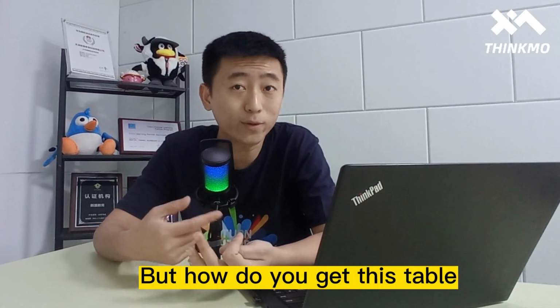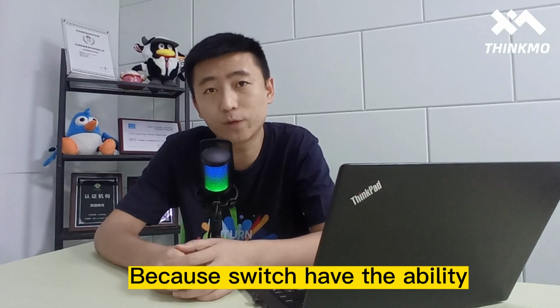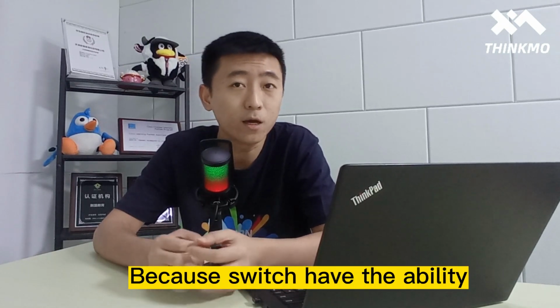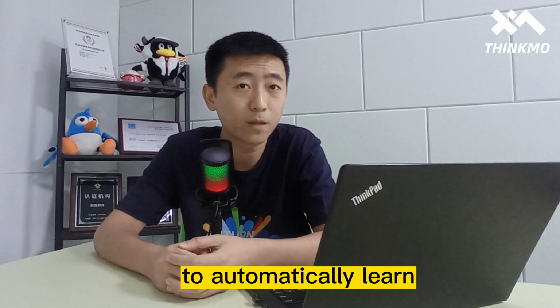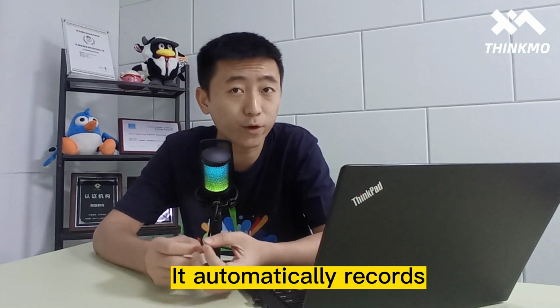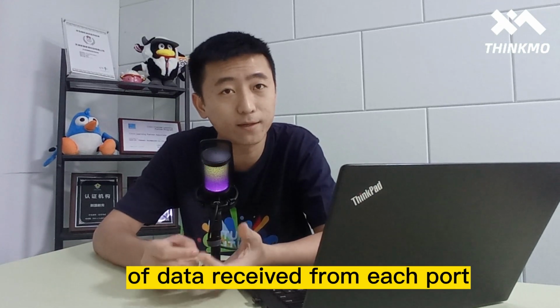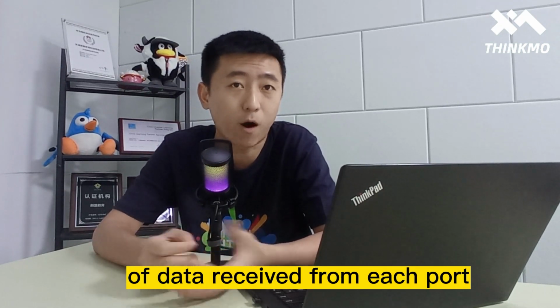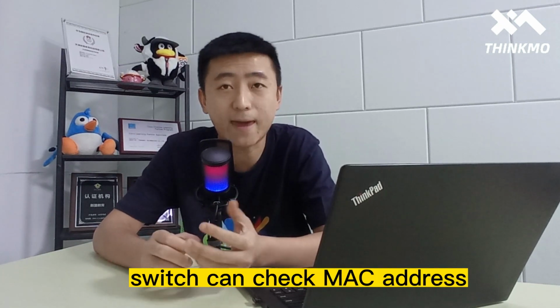But how do you get this table? Because switches have the ability to automatically learn. When a switch starts up, it automatically records the source MAC address of data received from each port. Therefore, the switch can check MAC address and then forward data.